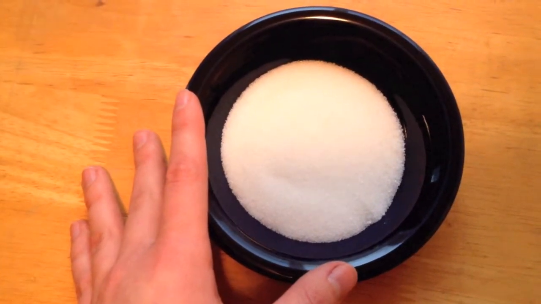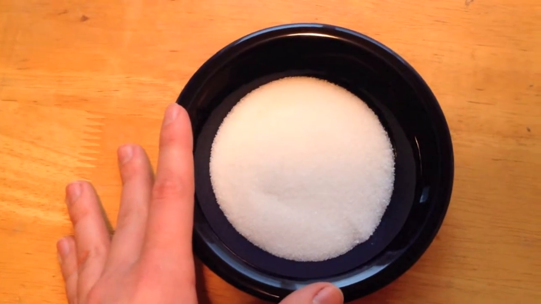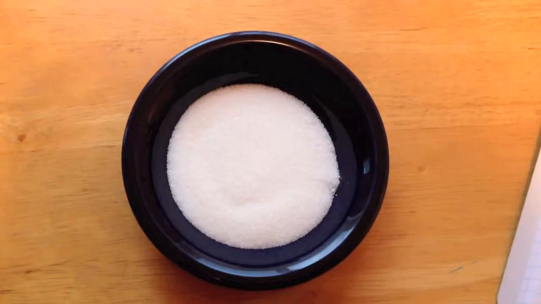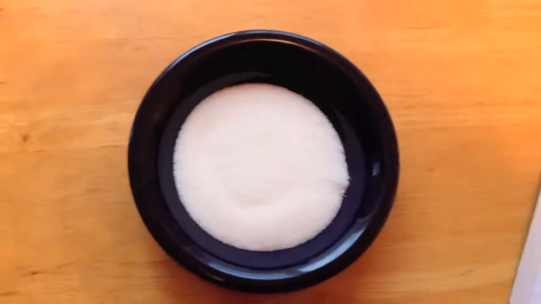Finally, the sugar will make the bread tender by competing with the flour for water molecules. This breaks up the tough gluten networks, slowing their development. Too much sugar, though, will prevent the dough from rising. So we're going to dissolve the sugar in warm water.